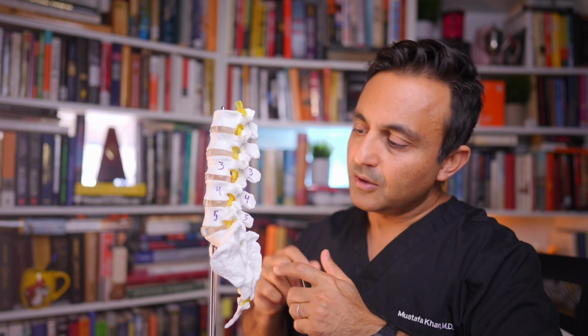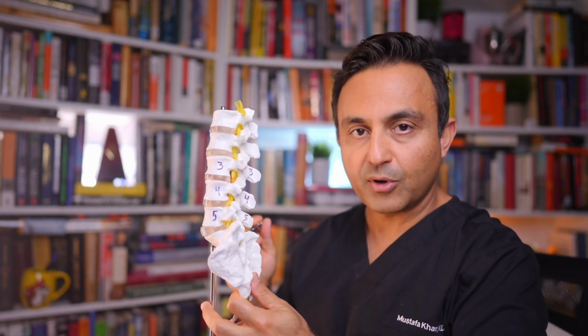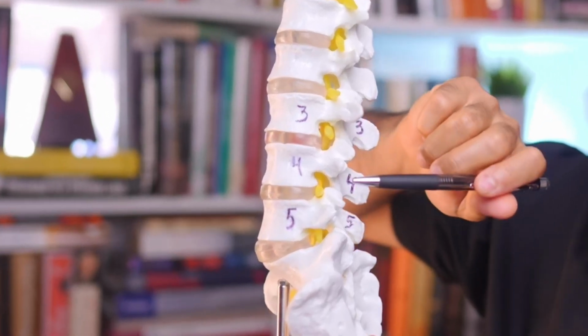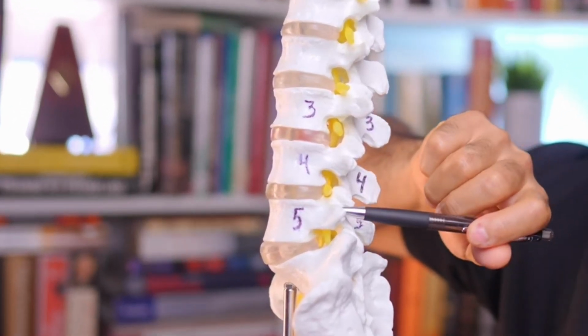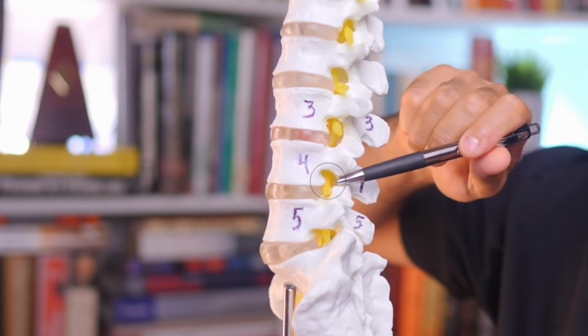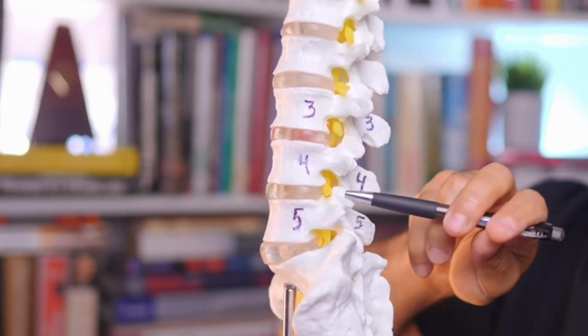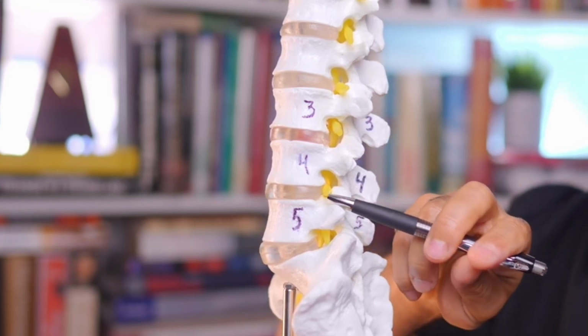What is that? If you were to look at this model from the side, this is the lower back, looking at it from the side, you can see that here's the L4 bone and here's the L5 bone. Between the 2 bones, you have this opening called the foramen. You can think of it like an exit ramp. And through this exit ramp, you see this yellow nerve coming out. This is the spinal nerve.